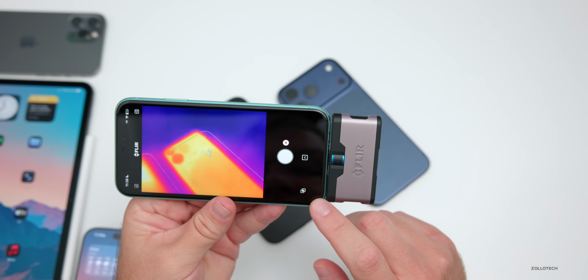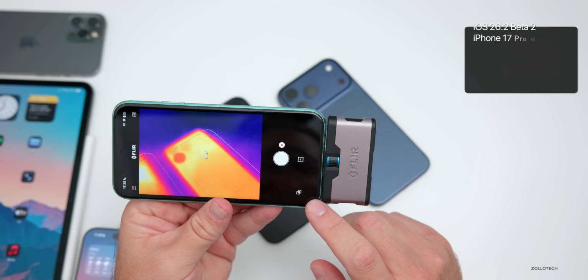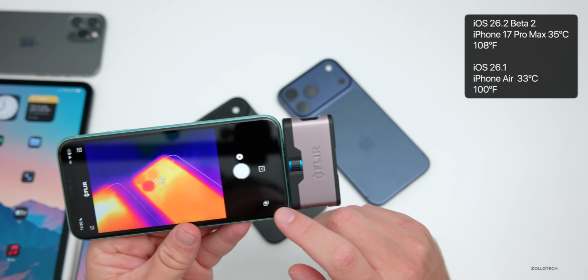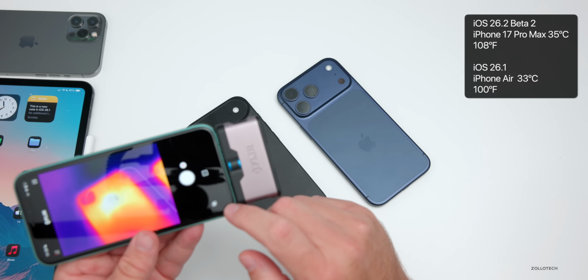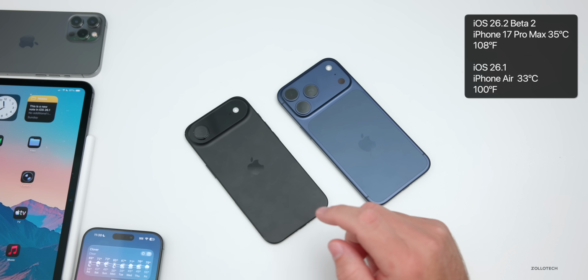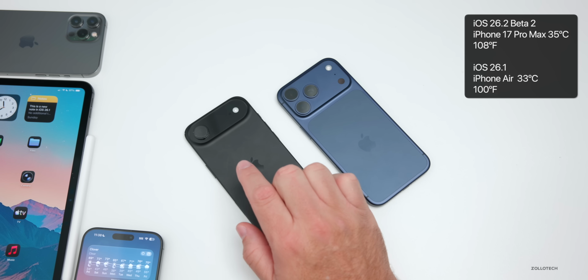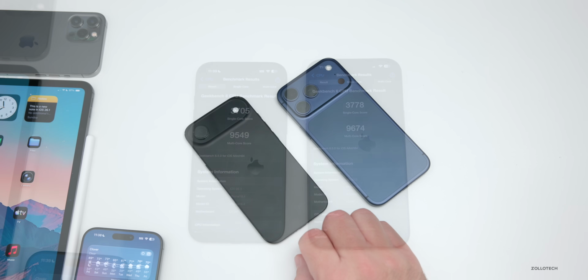On the iPhone 17 Pro Max, we're about 35 degrees Celsius at the hottest point on iOS 26.2 Beta 2, and on iOS 26.1 on the iPhone Air, we're around 38 degrees Celsius. So not as hot as we saw before. We were around 40 degrees Celsius last time.